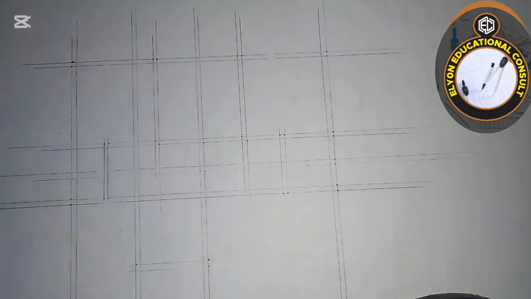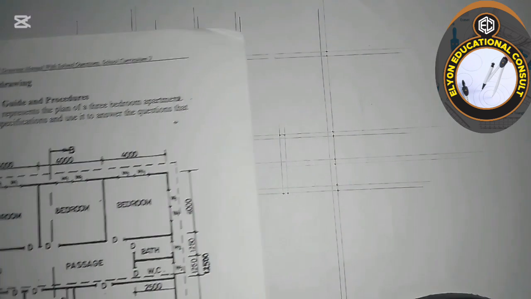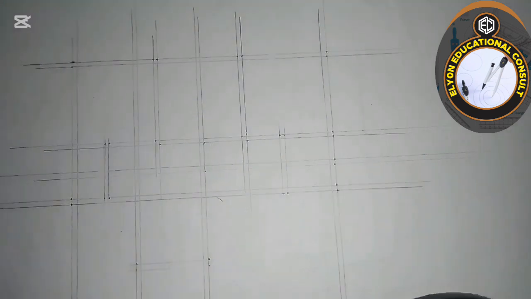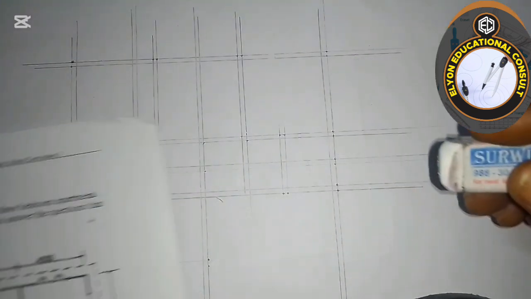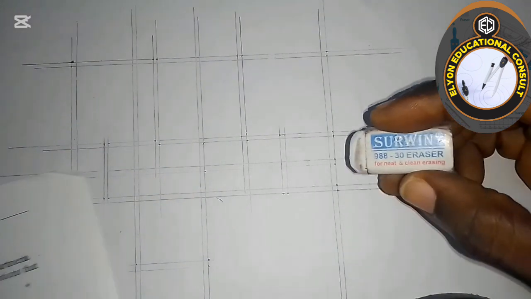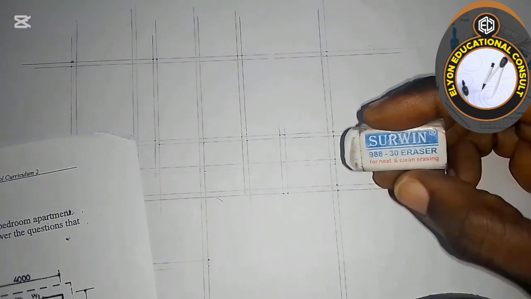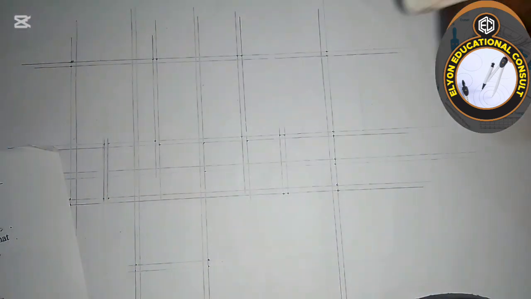So now let me remove the excess construction line now before I write in for each of the divisions. So we have this for this part now. You just remove some of the excess construction line.